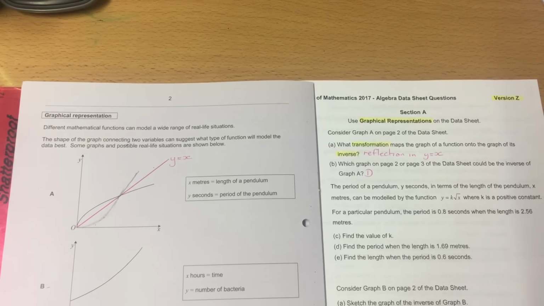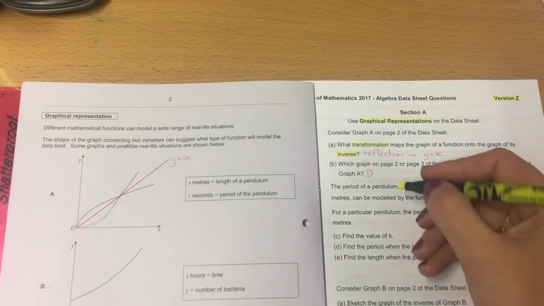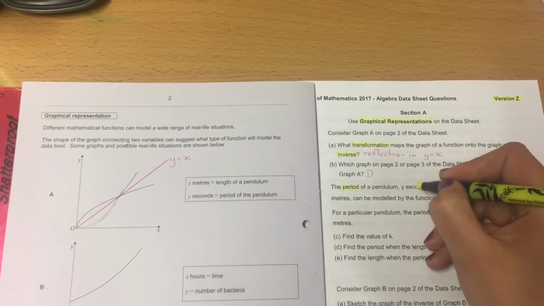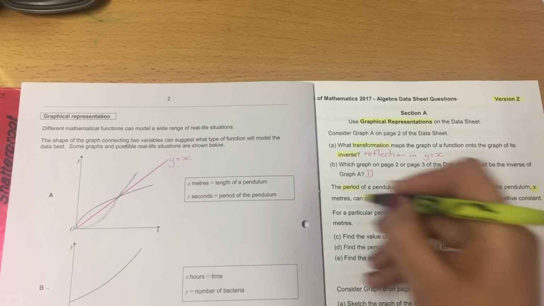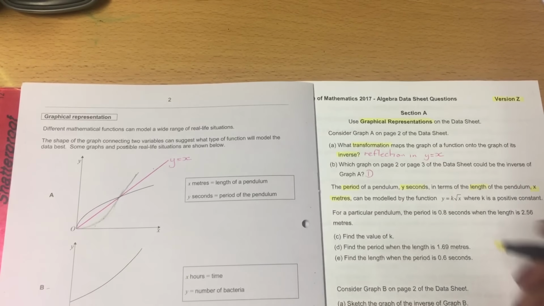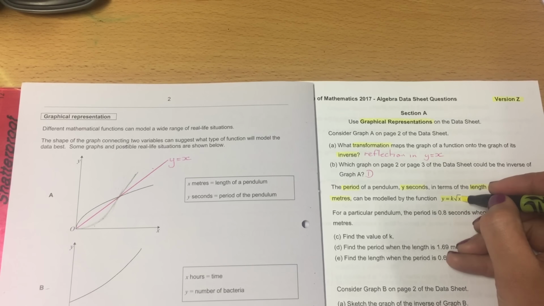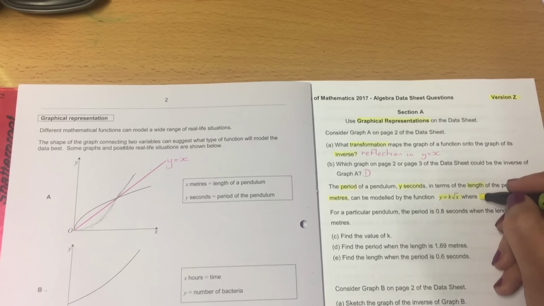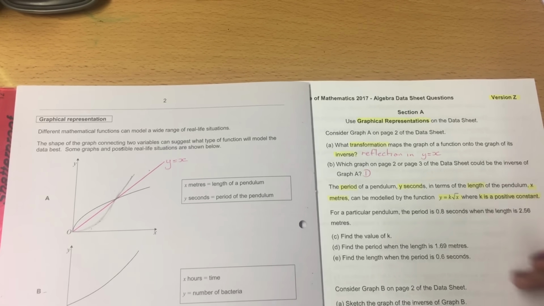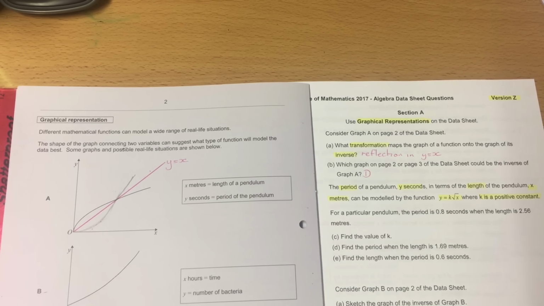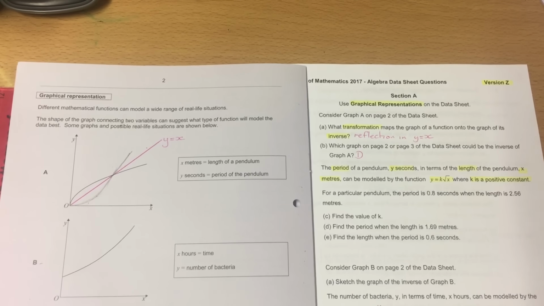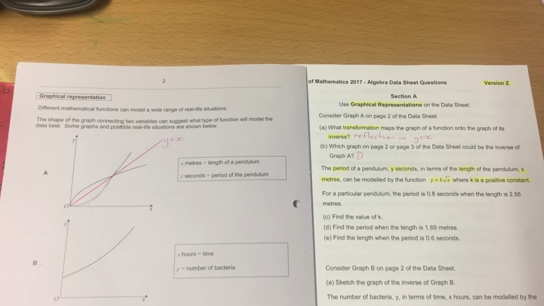So, period of a pendulum. We know period, y seconds, length, x, and that's in meters, can be modelled by this function. And k is a constant. So a constant is a number. It doesn't change, and you will normally be asked to find it. And it will stay the same in your equation for the whole of that bit.